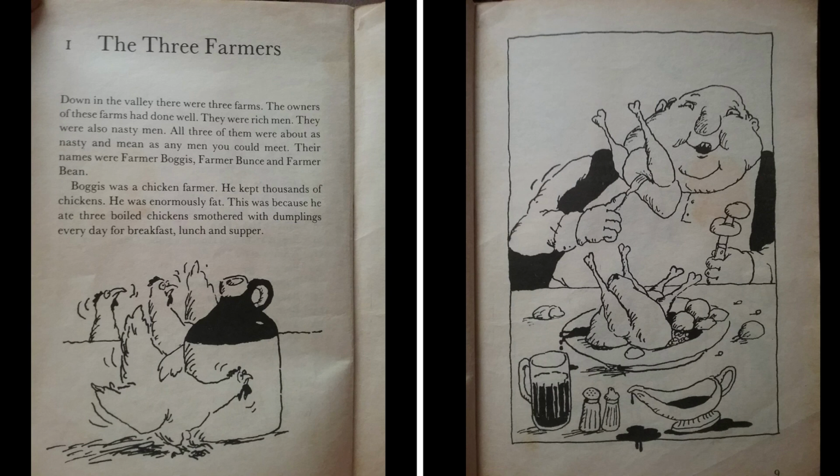and supper. Take a look at those illustrations. They actually reveal a lot about this character. So here we see Farmer Bogus. And what's he eating? Well, exactly what they told us in the story. Boiled chicken, which sounds pretty nasty, smothered with dumplings, and he eats that 3 times a day. No wonder he's so big.